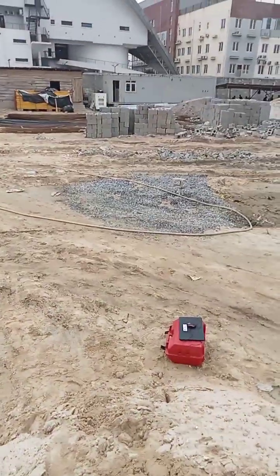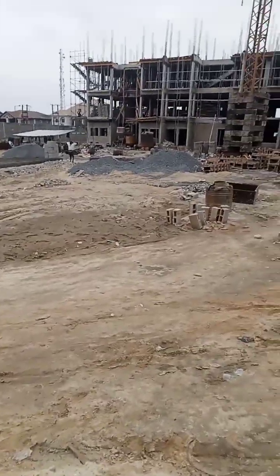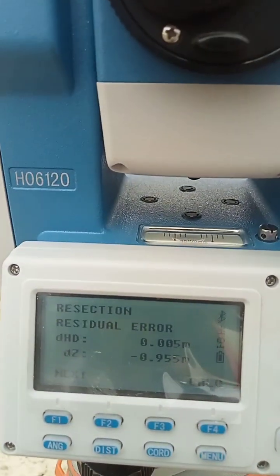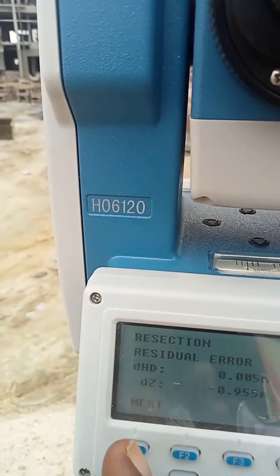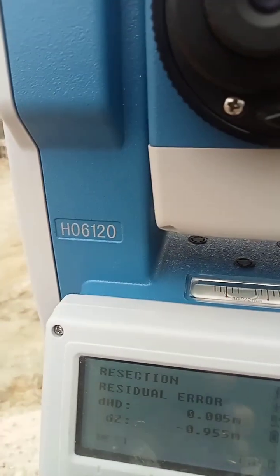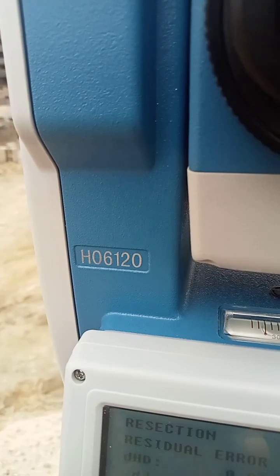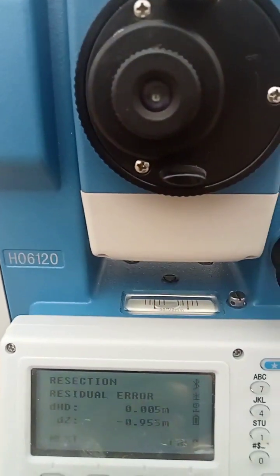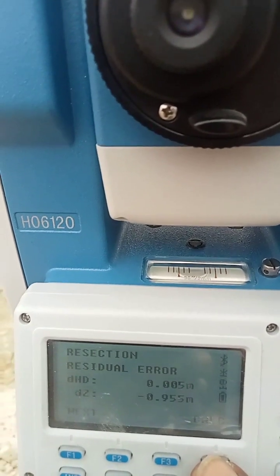And if you are going to do your orientation with more than 2 points, you just continue, you observe with more. So here you just press next. Once you are observing with more control, you just press next. So you take it to the third point that's a known value, so you can do your orientation with 2 or more points. So now I can just tell the instrument to calculate. Now I'll press calculate.